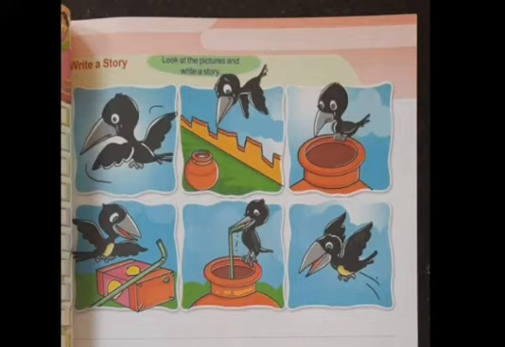The second activity is to write a story by looking at the picture. Here, 6 pictures are given. Look at those pictures and you will get an idea about that. Dear children, you may be familiar with a story named A Thirsty Crow. In that story, the thirsty crow picked the pebbles and dropped them into the pot in order to drink the water. But here, the situation is almost similar, but how he solves the problem is different. So you will have to write in your own way.